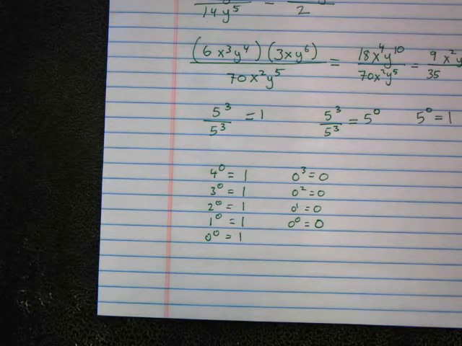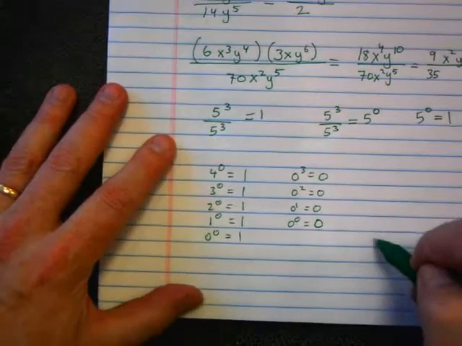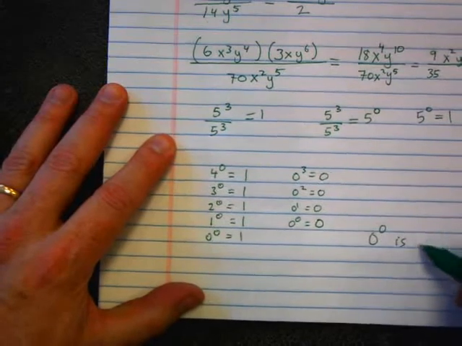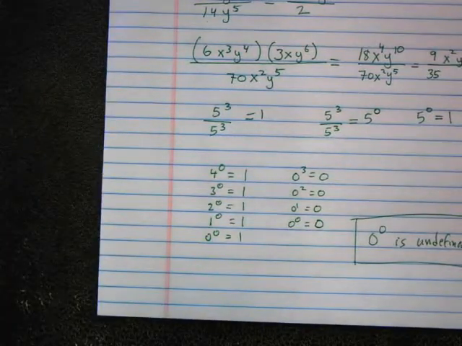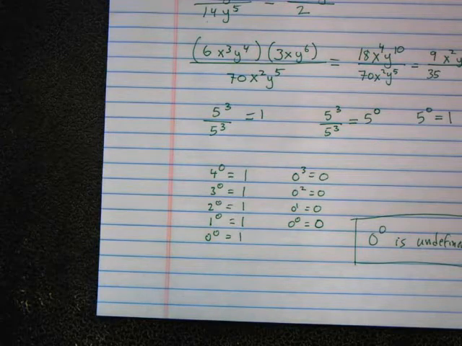Neither. 0 to the 0 is undefined. You can make a good argument that the answer should be 1. You can make a good argument that the answer should be 0. Typically when that happens in math, we just say, well, then we're not going to talk about it. We don't fight in math classes. If there's 2 right answers, we just say we won't take either of them.